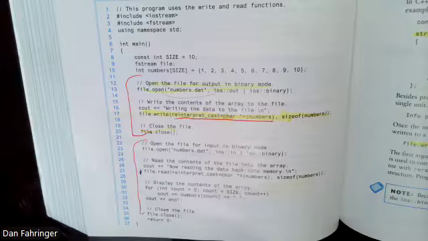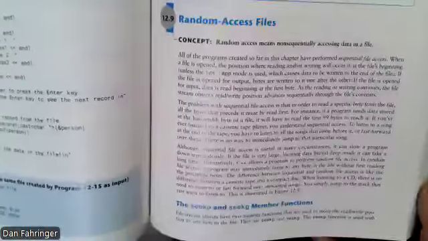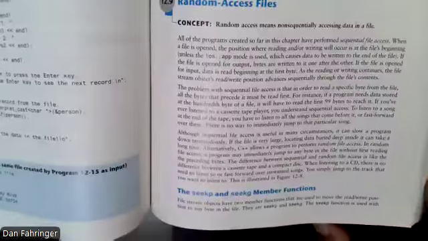Yes. Okay. All right. Other questions? I mean, there's a lot more stuff. Creating records with structures and on and on and on. Skipped some of that. There's even something called a random access file. We get into this in 162.